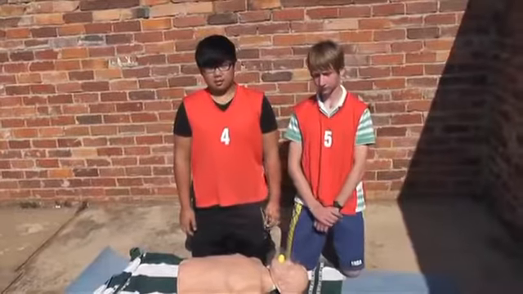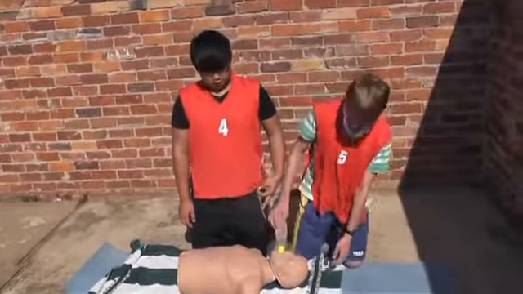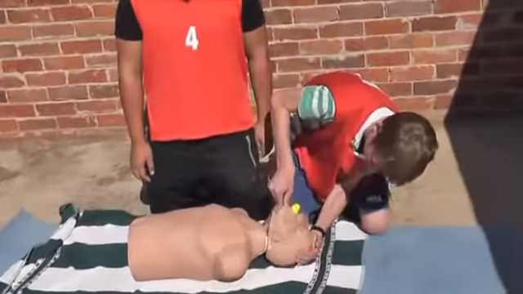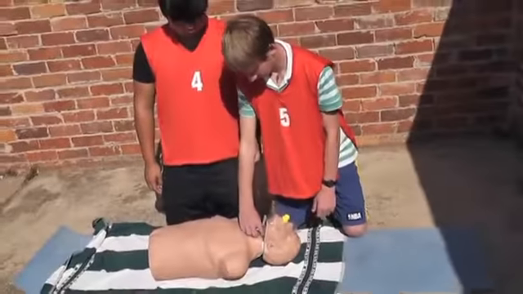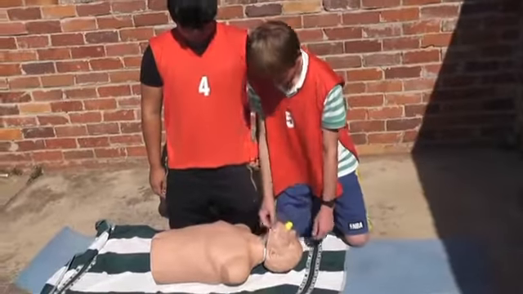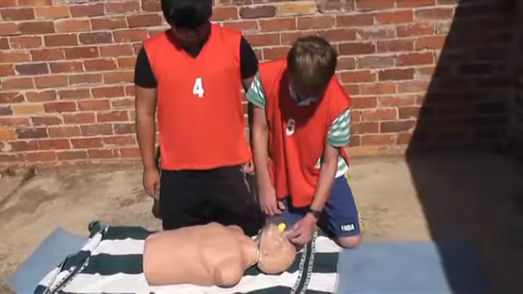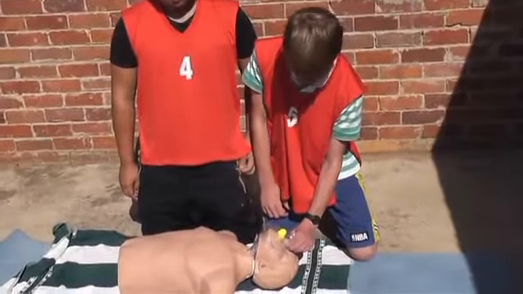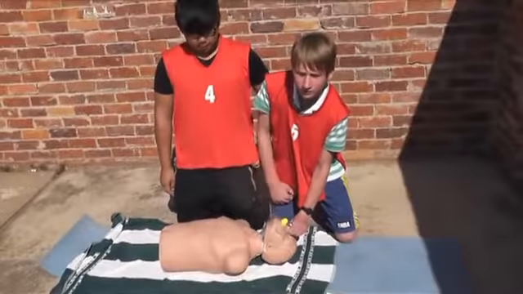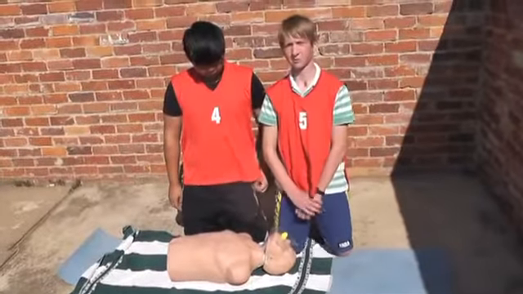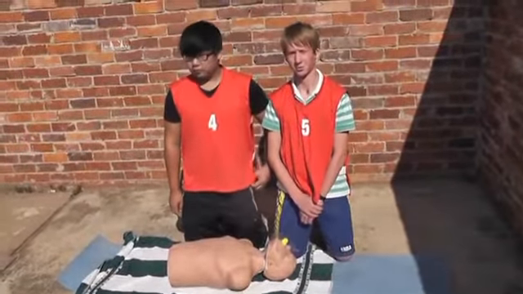Candidate number 5, anything else? You have to lift the chin and clear the airway, and when performing the ventilations, the nose must be closed. Why must the nose be closed, candidate number 5? So that when the ventilations are being performed, the air doesn't escape through the nose.